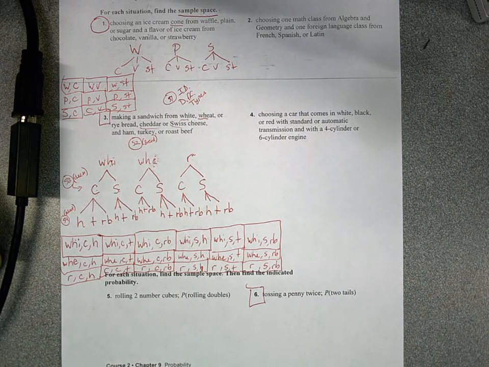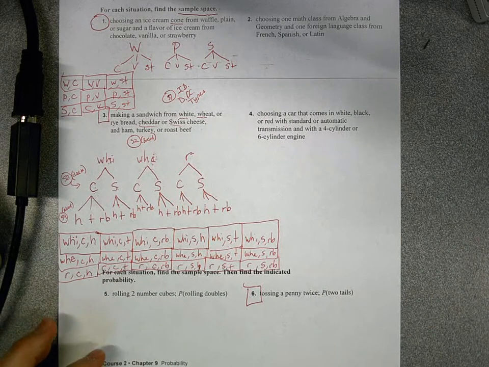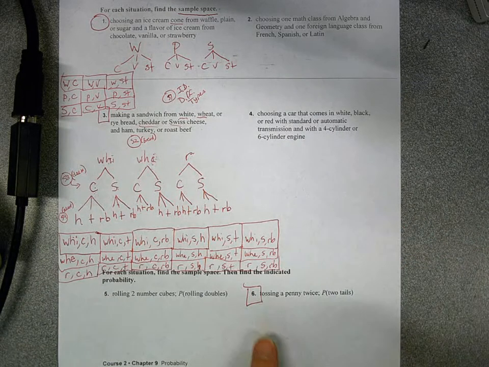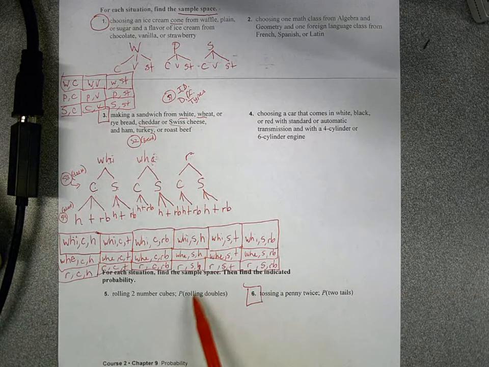Okay, here we go. I'm actually looking at the time. I have a couple things to tell you guys before you leave here, so I want to go over this with you. Let's take a look at number 6. It says tossing a penny twice. They want to know not only the sample space, but they want us to find the probability.